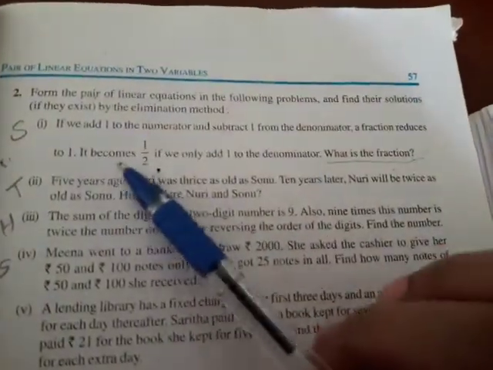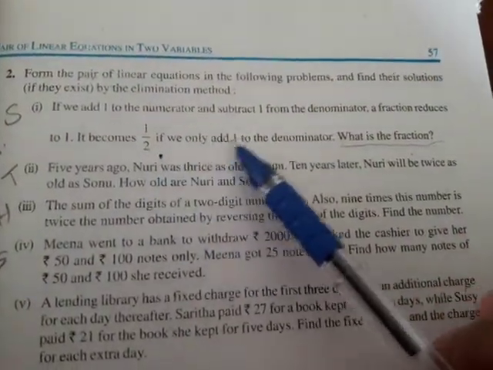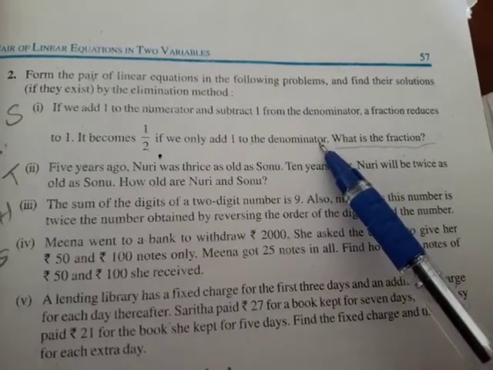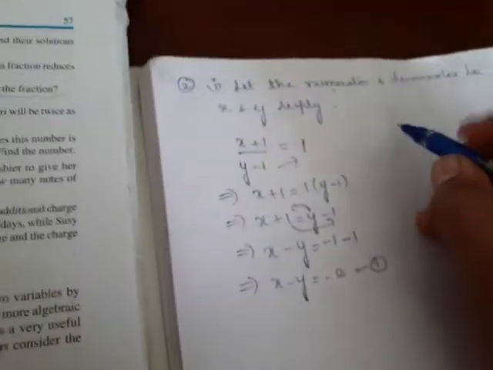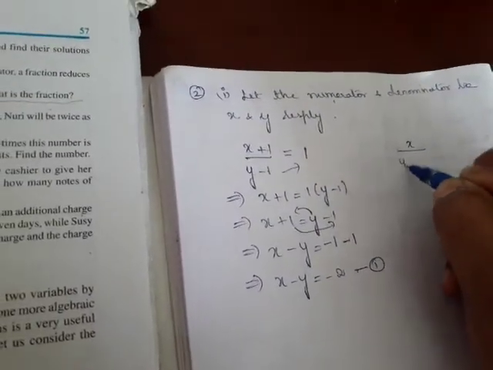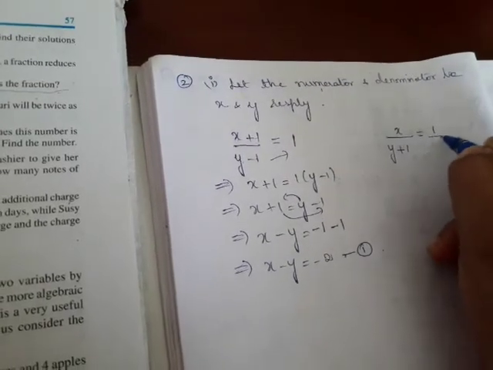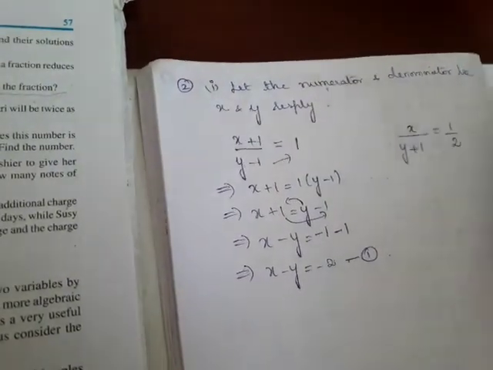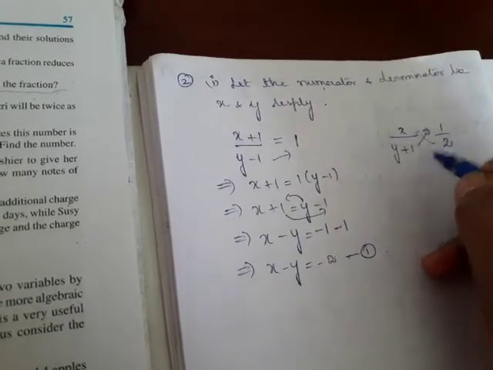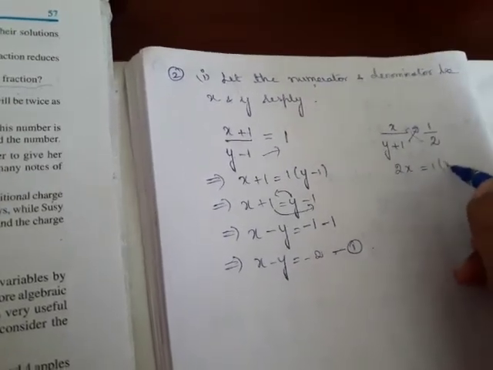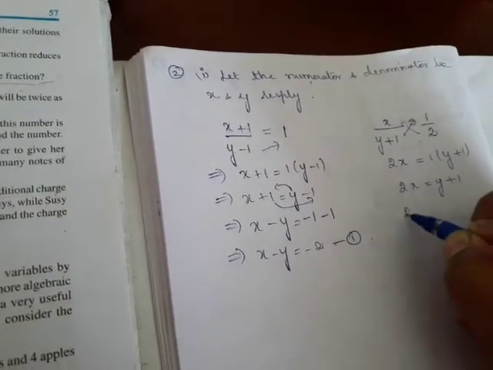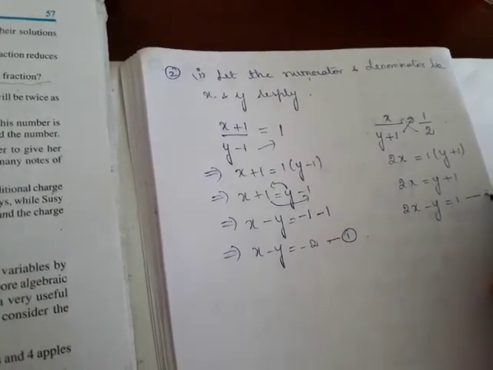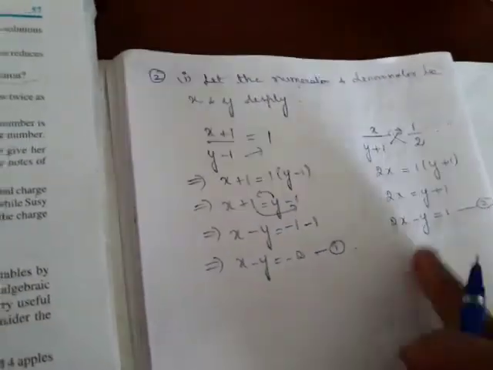Now what is your second statement? It becomes half if we only add 1 to the denominator, which means we are not performing anything with the numerator. So the numerator remains the same, and we are going to add 1 to the denominator, and the fraction becomes half. This is your equation. Now cross multiply it. 2 into x will become 2x, 1 into y plus 1. So 2x equals y plus 1. So 2x minus y equals 1 is your second equation. Thus we got our two equations.